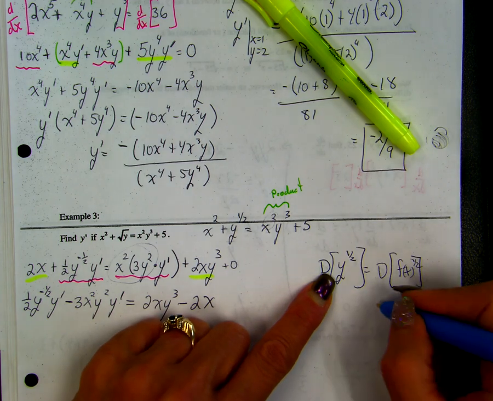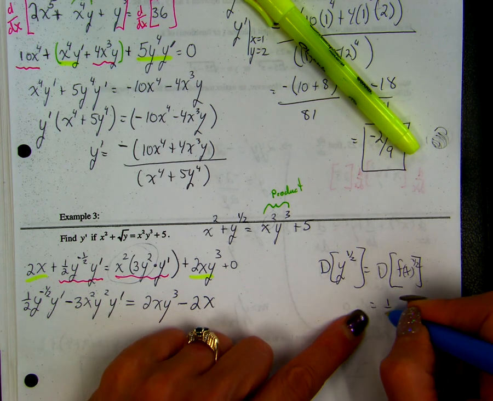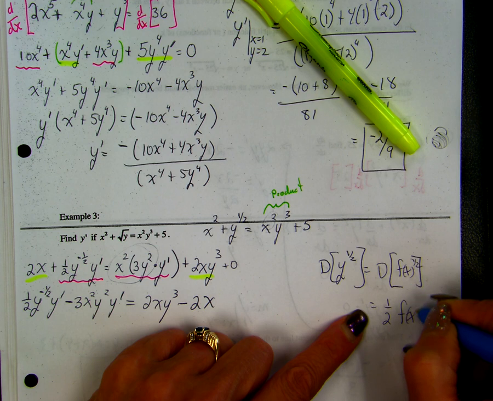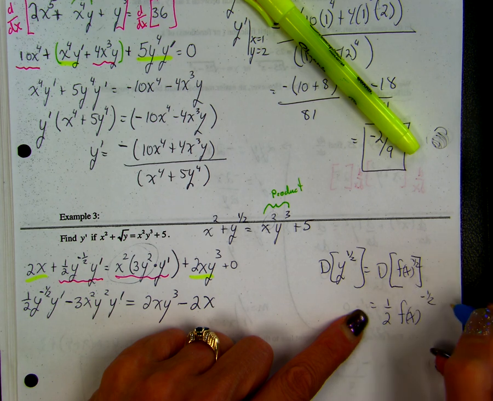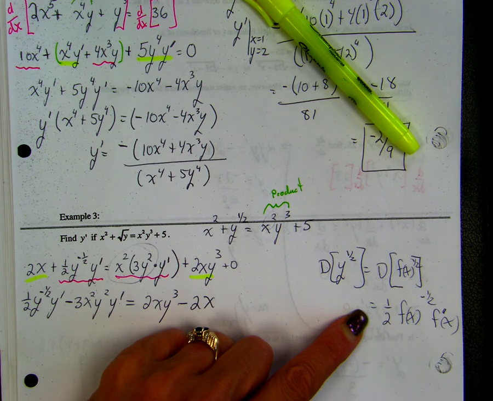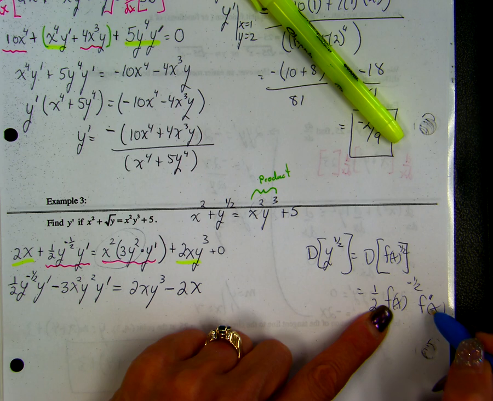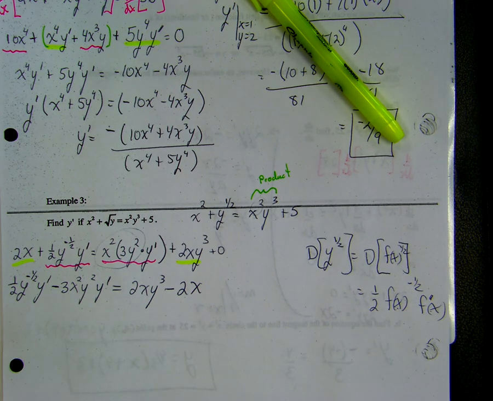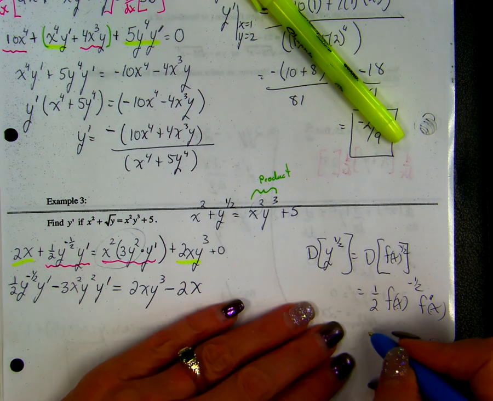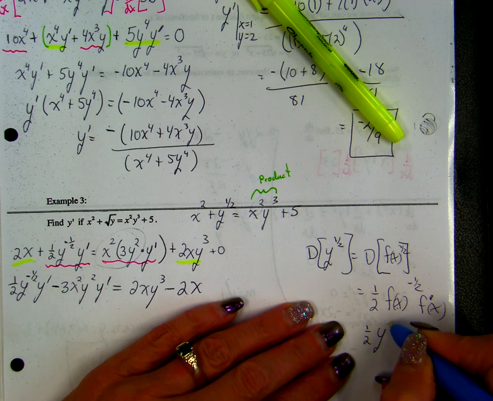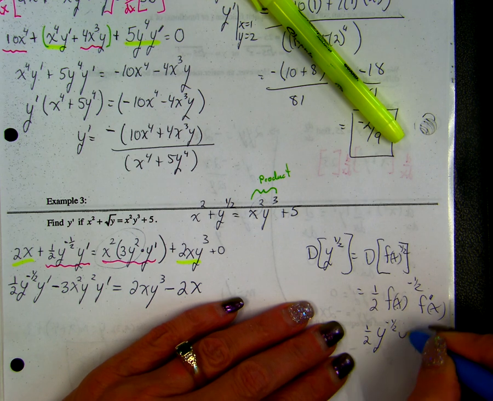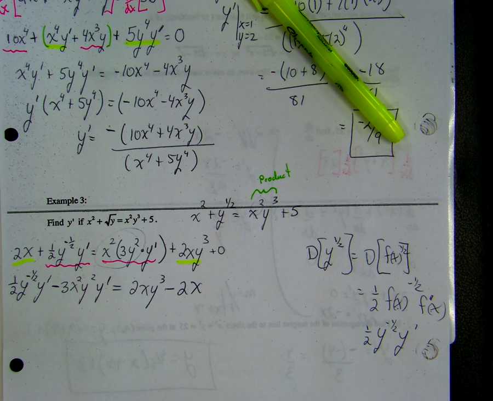So the power rule would tell me that this derivative is 1/2 f at x to the minus 1/2 times the derivative of the inside function, f prime at x. And then I'm using y's instead of f at x's. So this is giving me 1/2 y to the minus 1/2 times y prime.